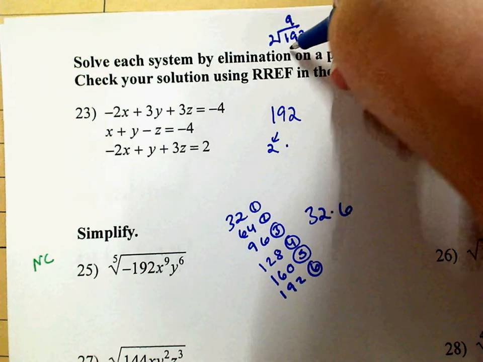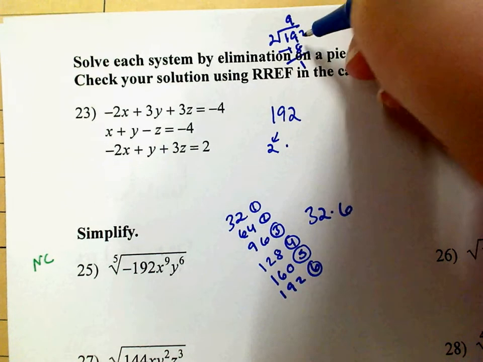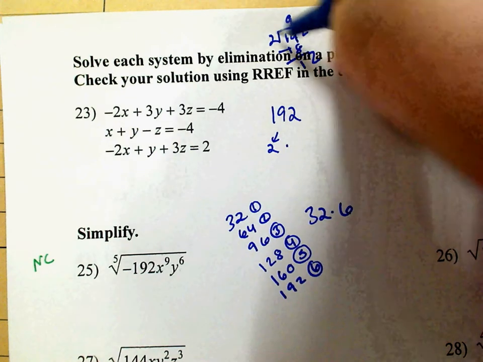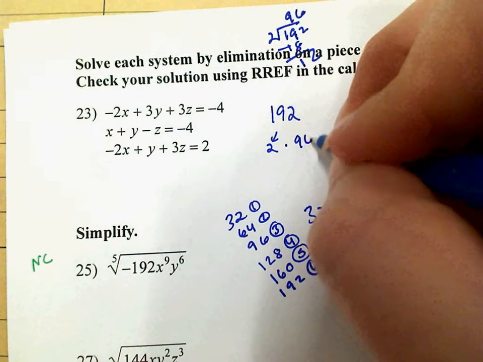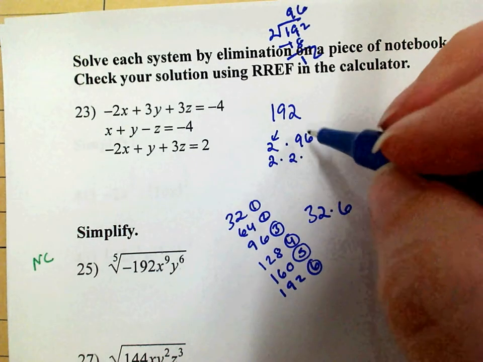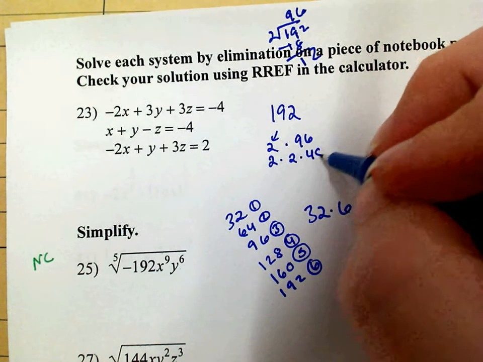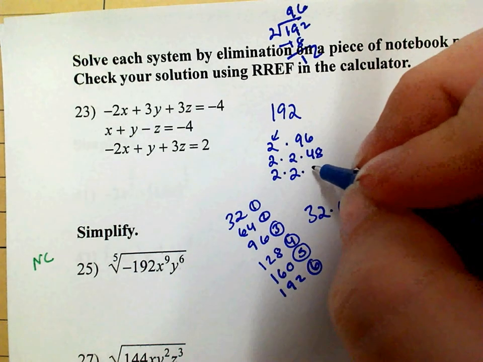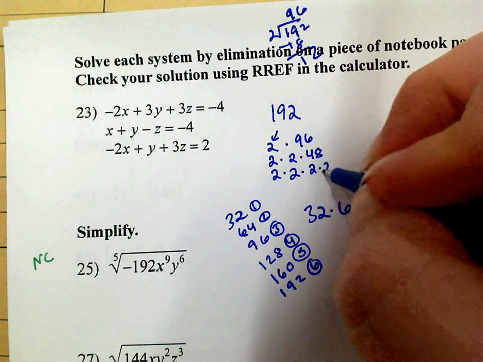That leaves me with 1. Bring down the 2. I've got 12, and 2 goes into 12 6 times. So 2 times 96, which is 2 times 48, which is 2 times 24, which is 2 times 12.